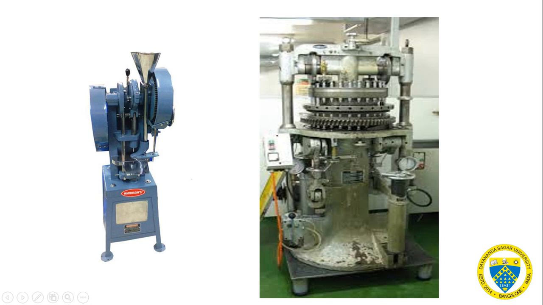Now we have this one. This setup is a multi-compression machine. We can see there are many upper punches, many lower punches, and in between there are many die cavities. As there are many units of upper punch, lower punch and die cavity, when one rotation is done, somewhere around 100 to 150 tablets can be punched. If we take 1 minute, more than 1000 tablets can be punched. So based upon the type of the compression machine, the output varies.